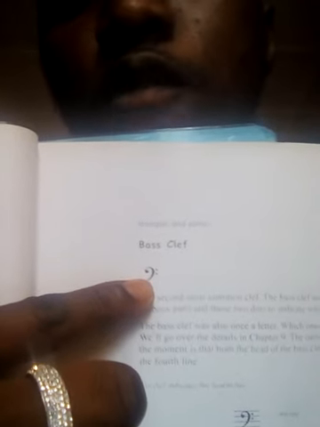Then we also have the bass clef. The bass clef is the second most common clef. The bass clef has a bulbous head, and these 2 dots in it indicate this is how the bass clef looks. So you can see this is what the bass clef is. So if you have this on a staff, you should know it's a bass clef. You can see it's being represented here. So this is what your bass clef looks like.